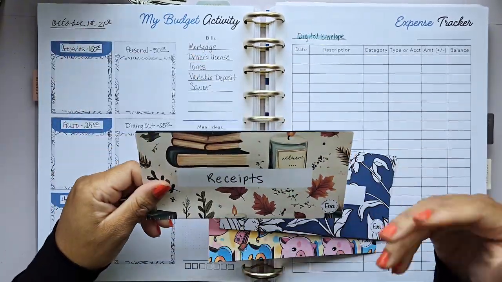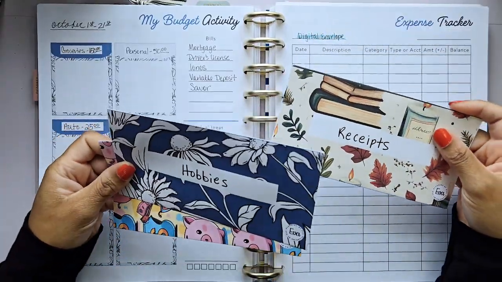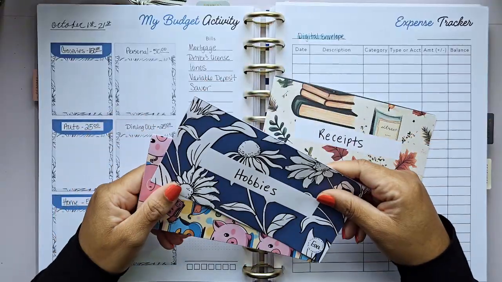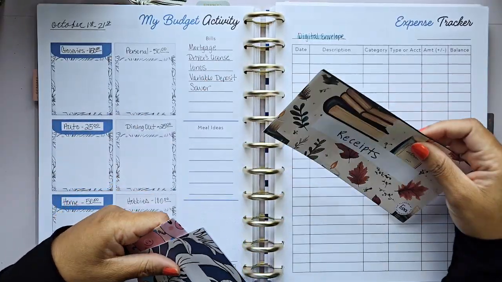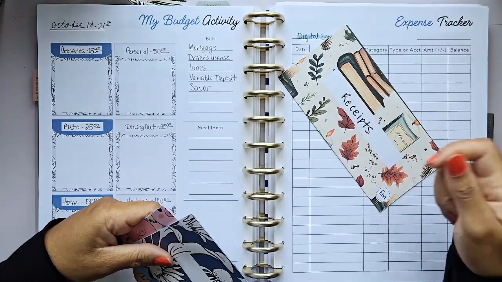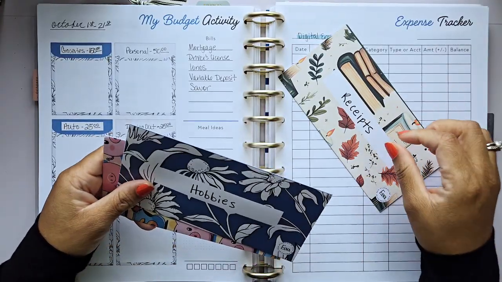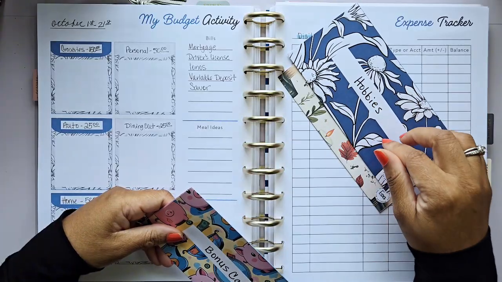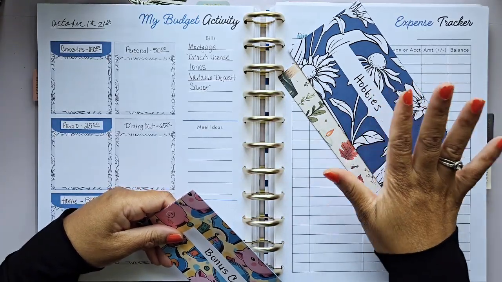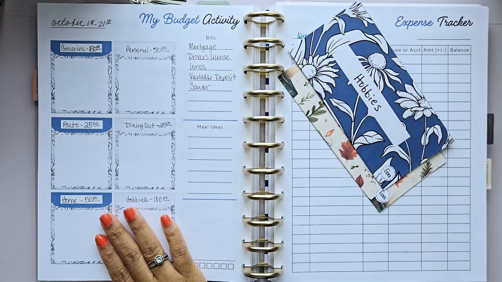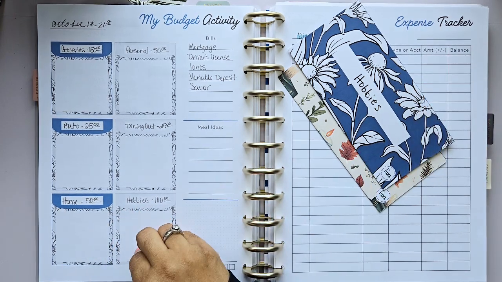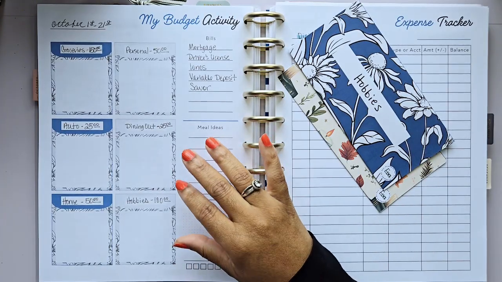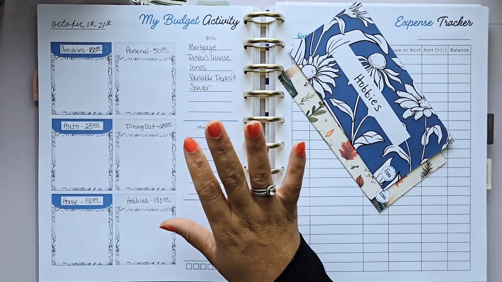That's what I decided I was going to do, because keeping track of your receipts is a good financial practice anyway. So I am using 3 envelopes to keep track of receipts. I am using one labeled receipts, and I'm just putting all of my receipts in there. I am using one for hobbies only because I want to really stay on top of my hobby spending. I don't have to use these envelopes to match all of my categories, and you'll see I don't have an envelope for all of my categories. I only have an envelope for those categories that I might want a little bit more attention on.